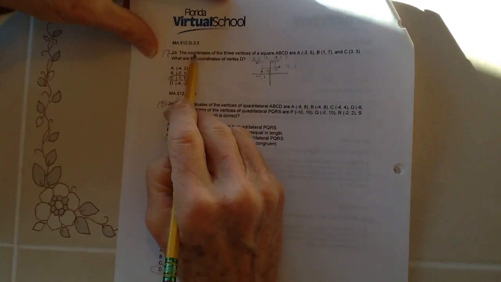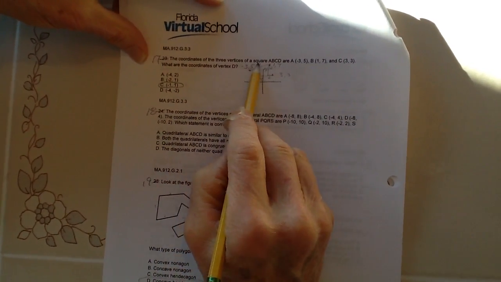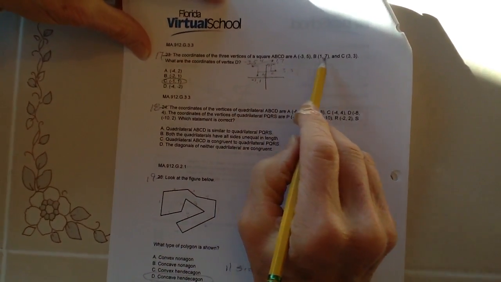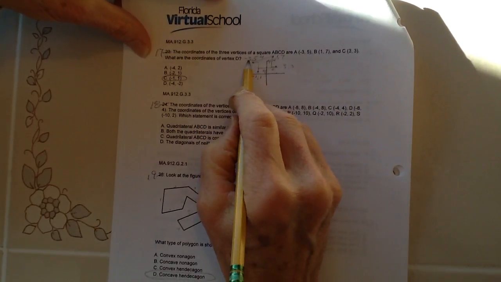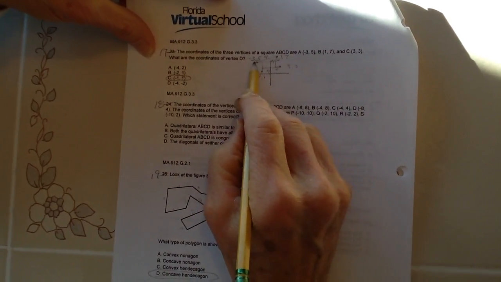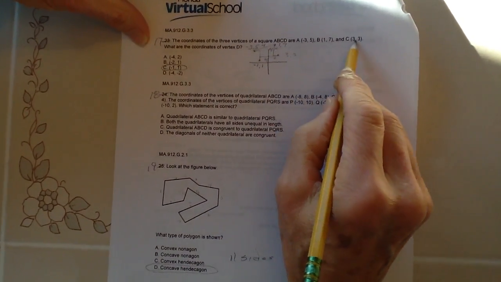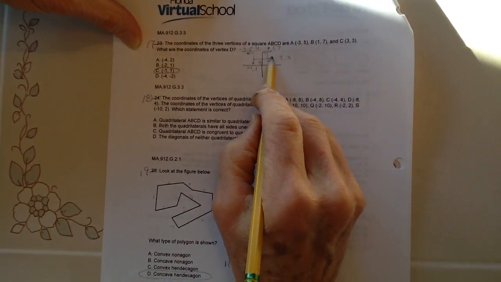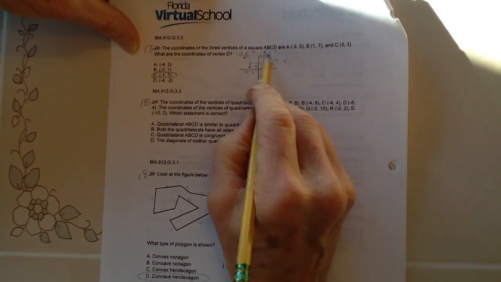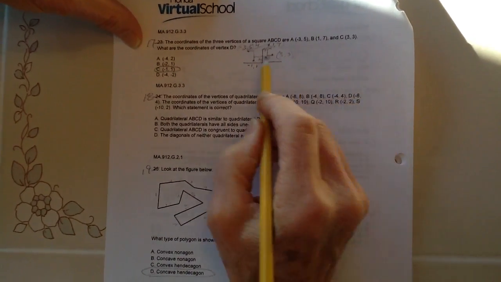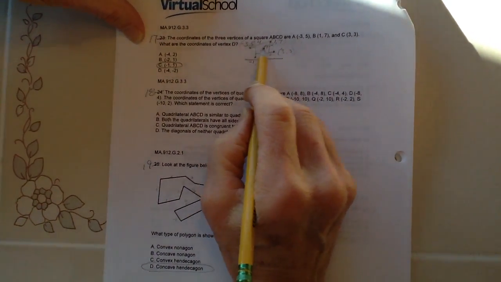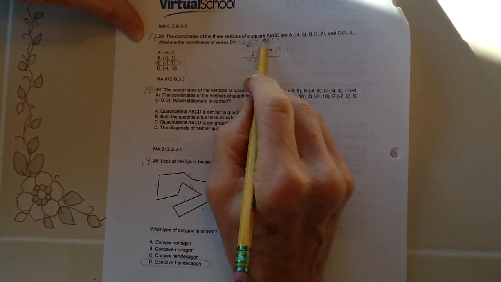Here we go. The coordinates of 3 vertices of a square ABC are these right here. So I took a point, A at -5, then -3, 5, and we went over here to 7, and then we went over here to 3. All right, these are the points. So where's the other point going to be? All I did from here was go over 4, up 4 to this point.